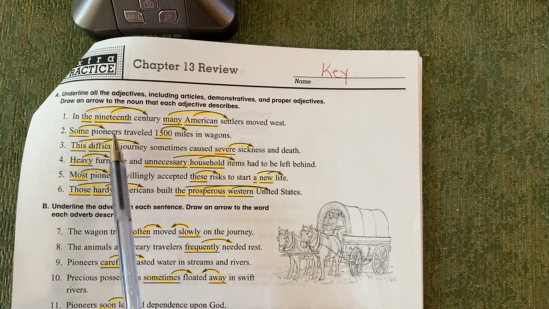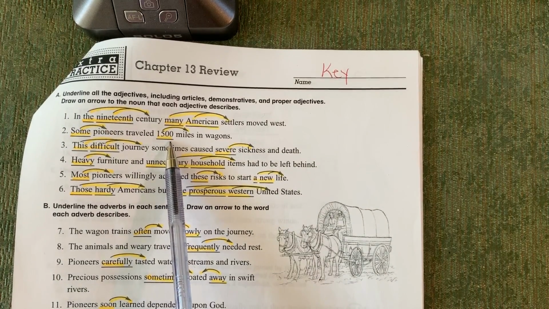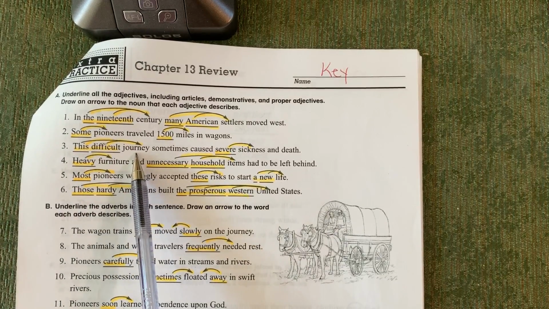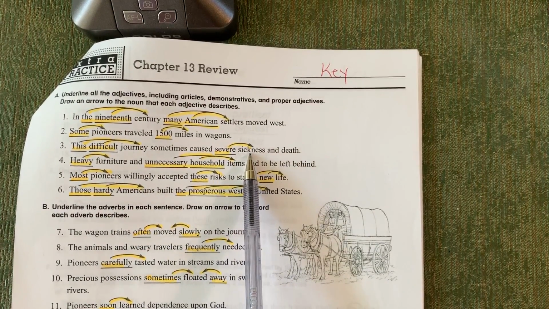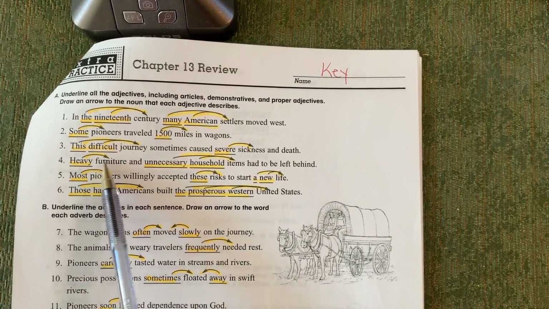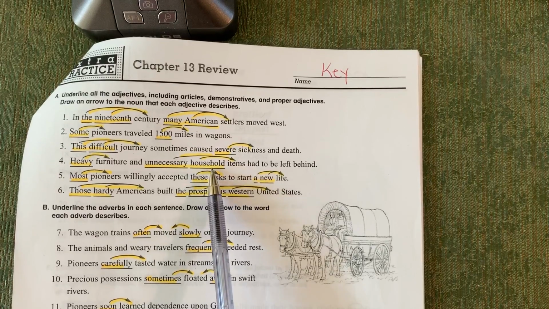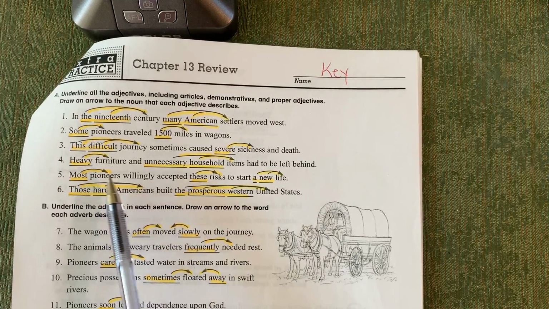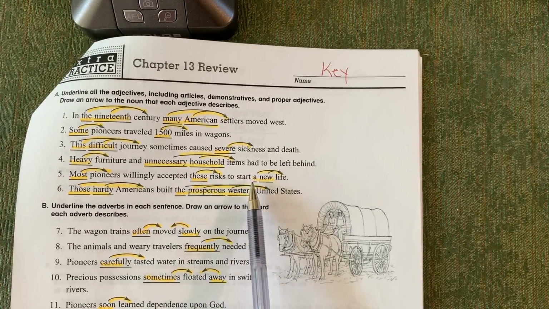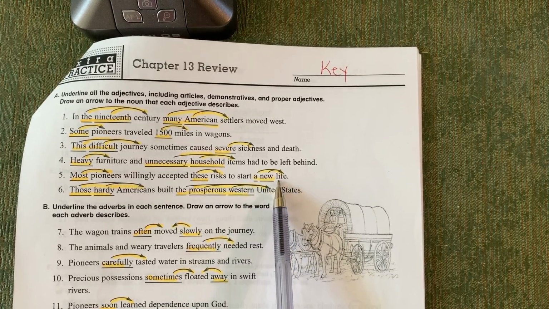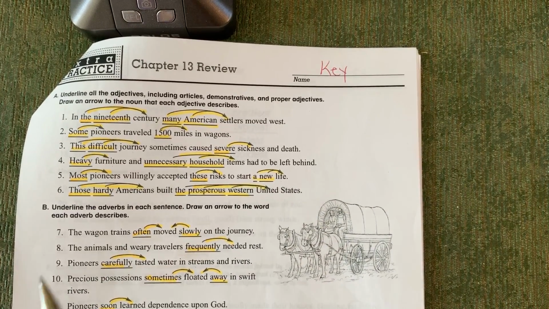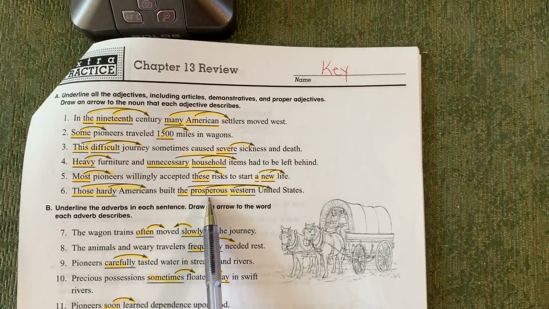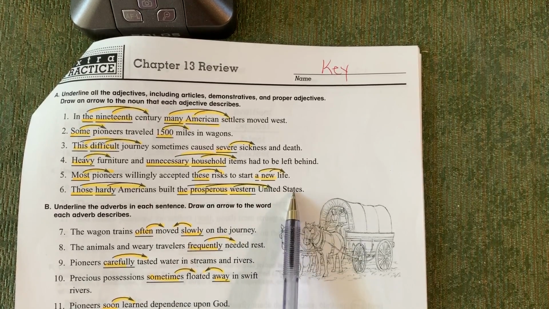Number 2, some describes pioneers, 1,500 describes miles. Number 3, this describes difficulty, journey, severe describes sickness. Number 4, heavy describes furniture, unnecessary and household describe items. Number 5, most describes pioneers, these describe risks, a and new describe life. Number 6, those and hardy describe Americans, the prosperous Western describe United States.